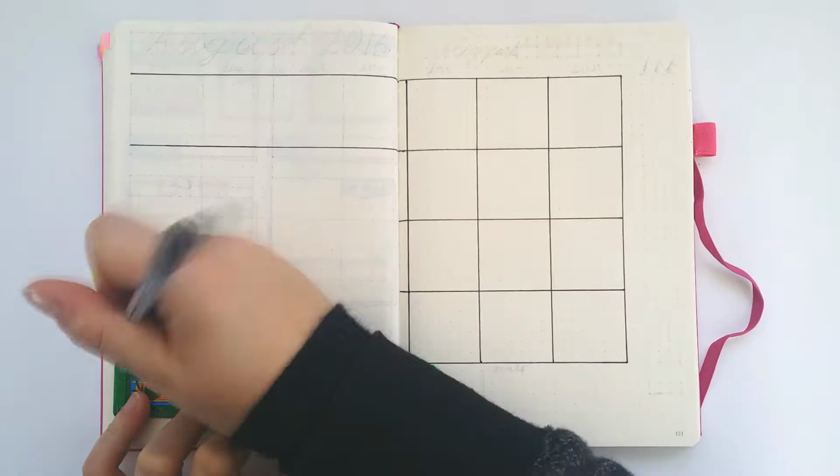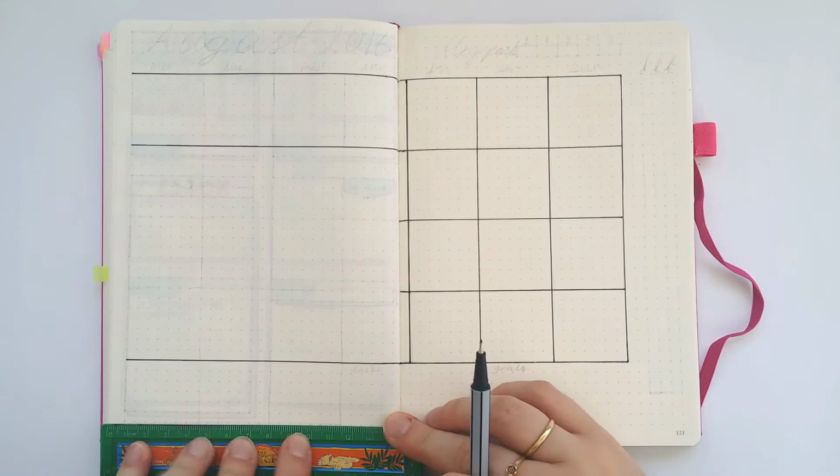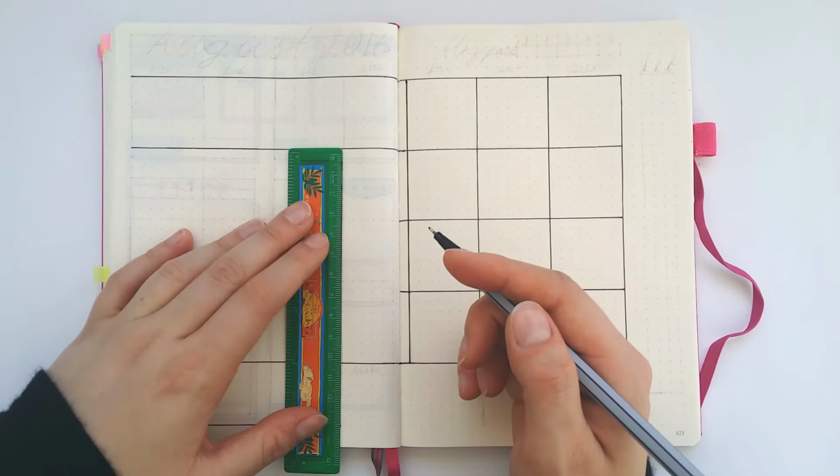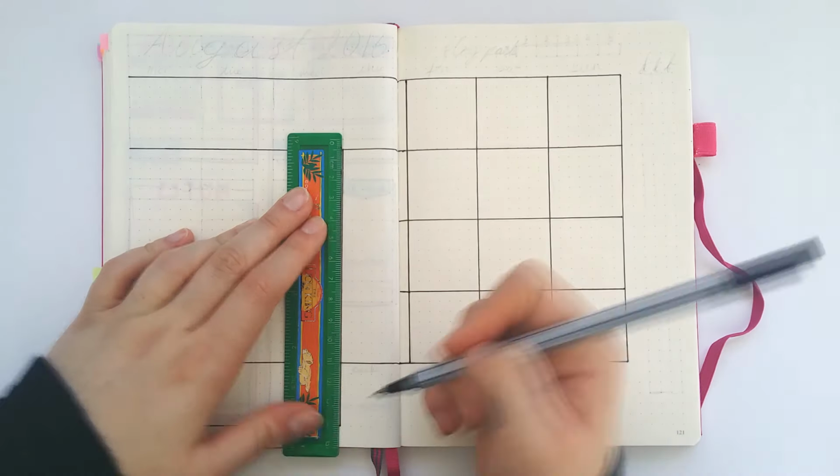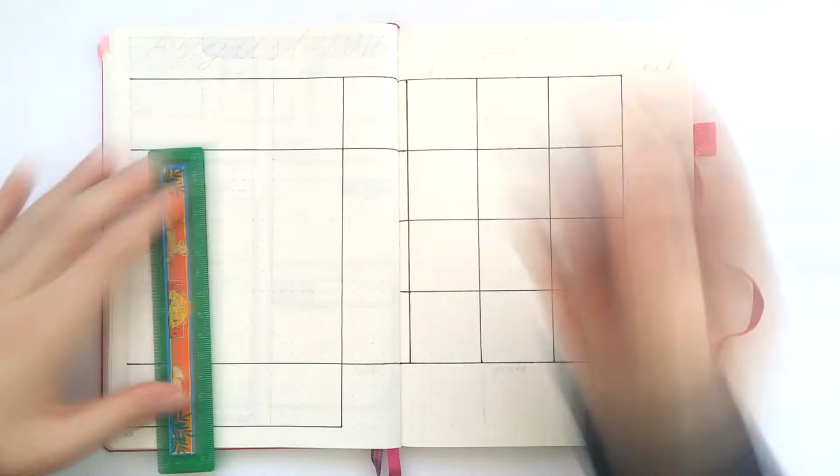I definitely needed bigger squares for each day because in the last month's layout I just found that the squares were a wee bit too small for writing in all the different things that I need to write in.